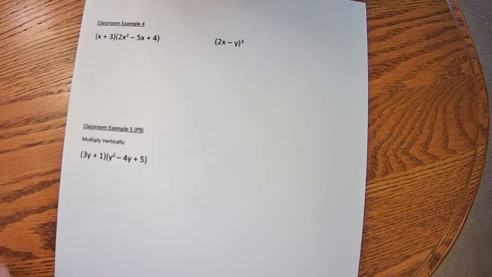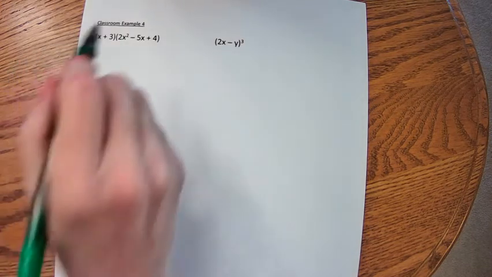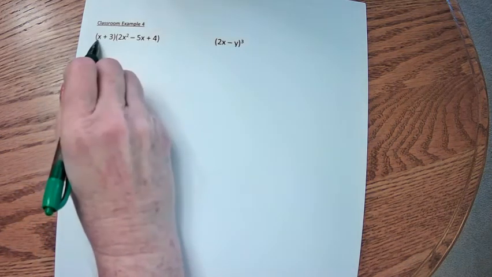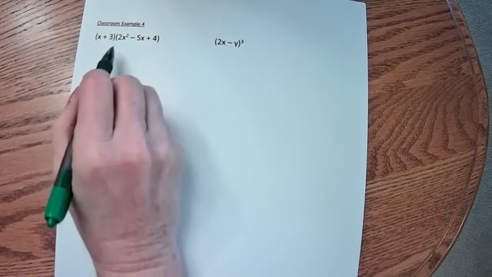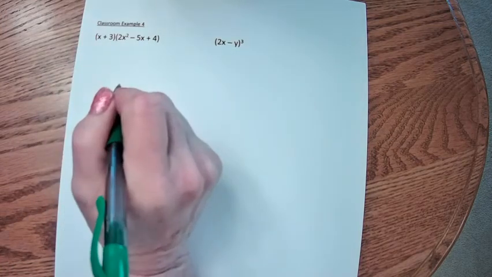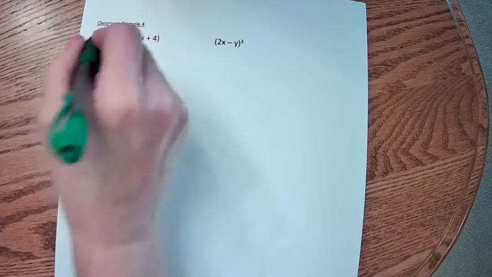Moving on to classroom example 4. If I want to multiply these two polynomials, I'm going to multiply the entire second polynomial by x, and then I'm going to multiply the entire second polynomial by 3. So let's multiply this by x.